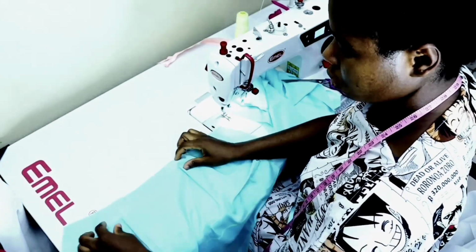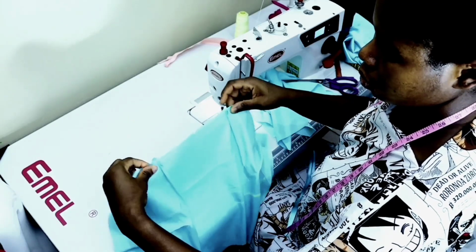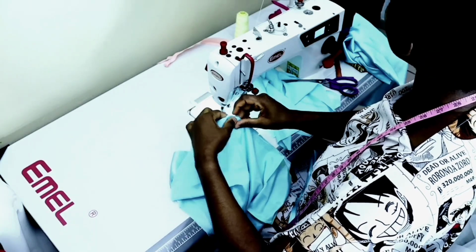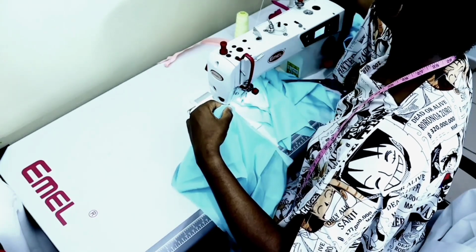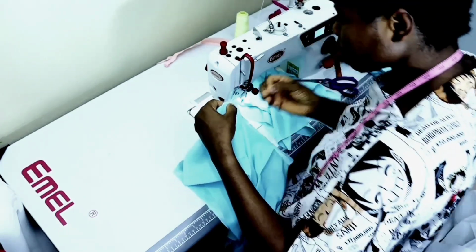So match them together, right side facing each other, and then you're going to stitch together on the waistline with 1/2 inch seam allowance. You may want to pin it so that it can be easy for you.